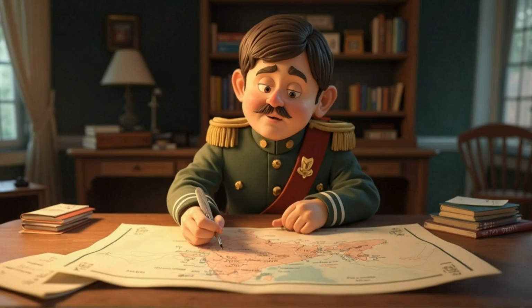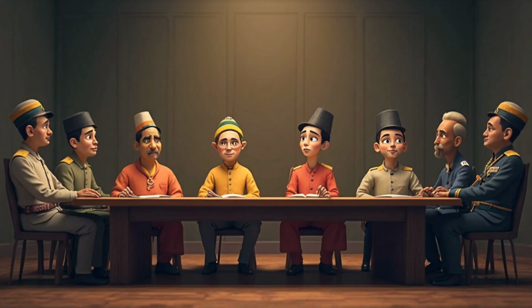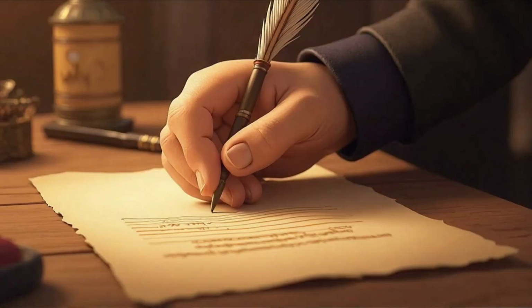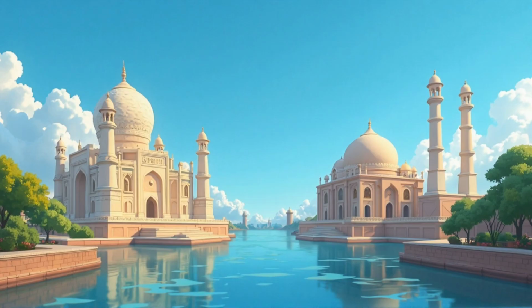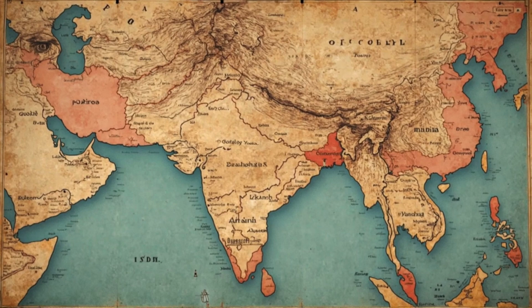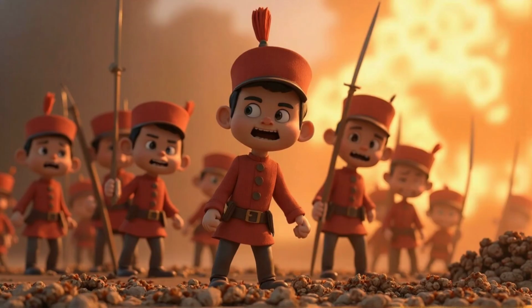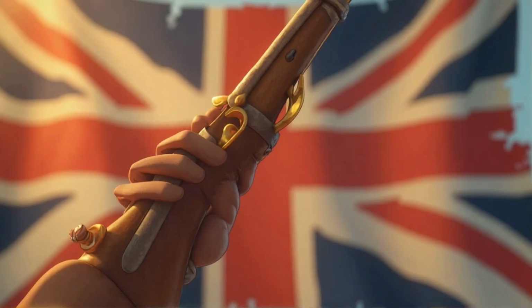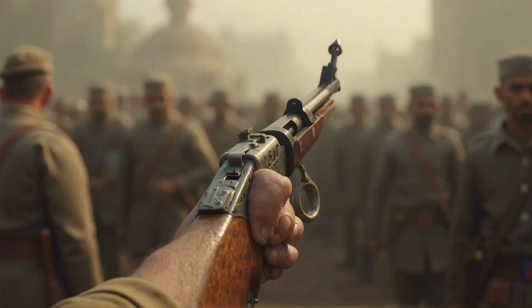Then, Britain entered the game. At first, just traders seeking spices and profit. But from the late 18th century, they slowly began taking over lands and implementing policies that smelled of division. For example, in Bengal, where most people were Muslim, Britain recruited more high-caste Hindus into their army. The result? Widening the divide between communities. And this was just the beginning.